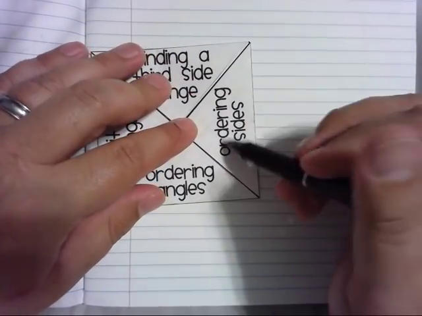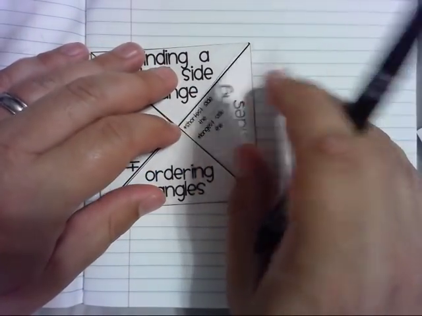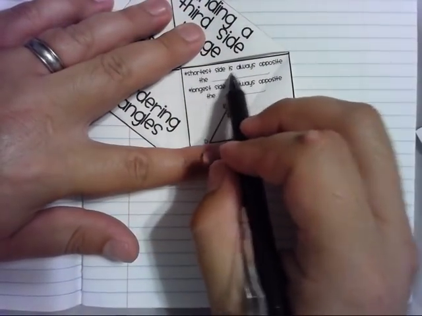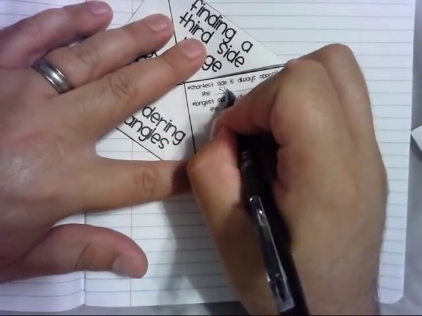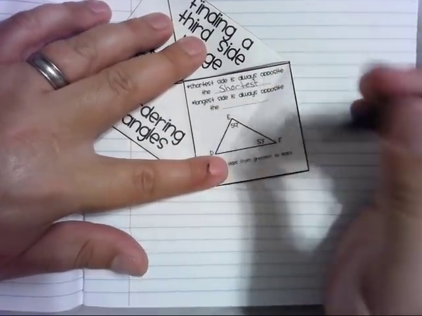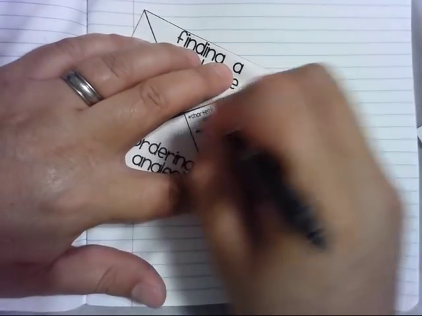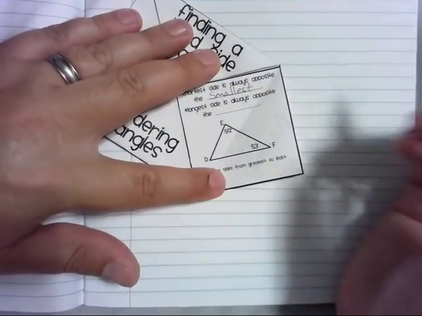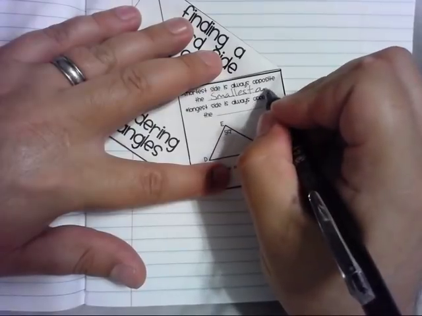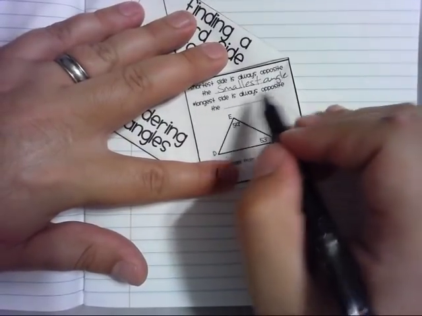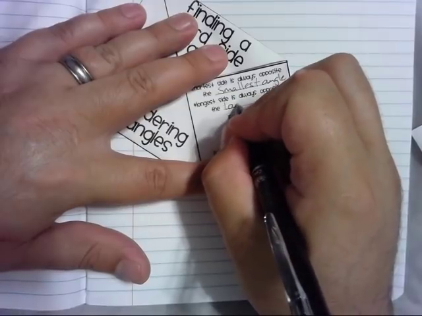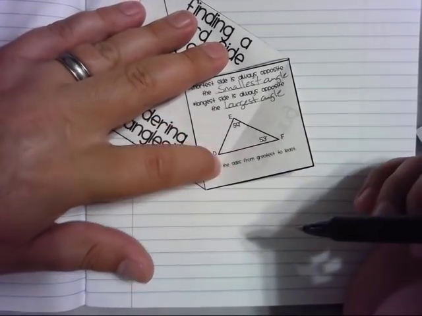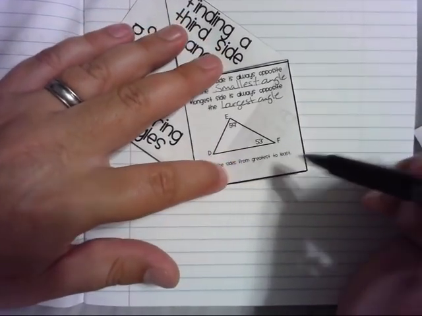Next, ordering sides, and if at any point you need to pause or rewind this video, feel free. The shortest side is always opposite the smallest angle. The longest side is always opposite the largest angle.